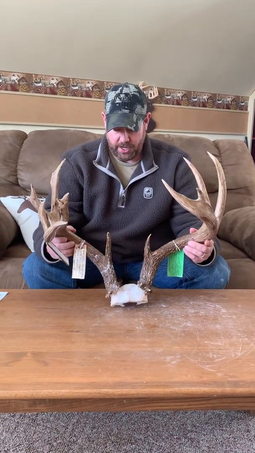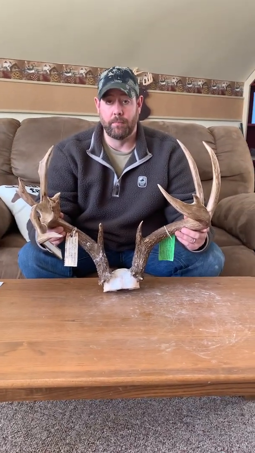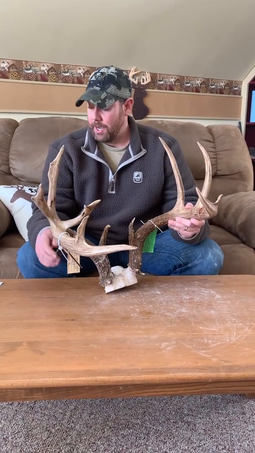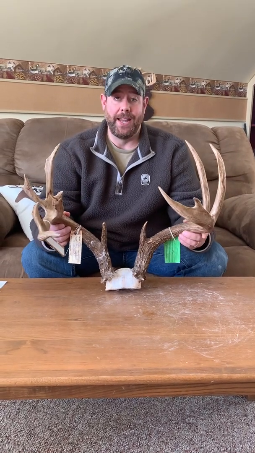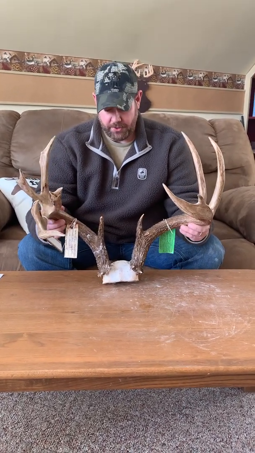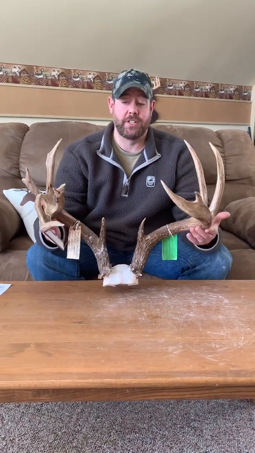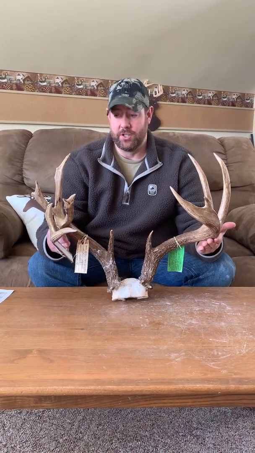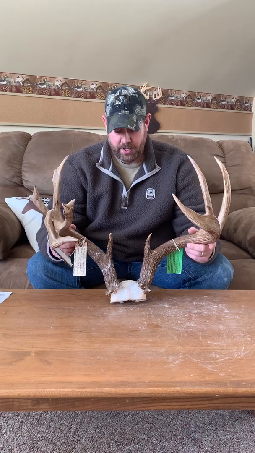This rack right here just barely made typical 135 minimum for Maine. This actually scored net 135 and 1/8. I just want to talk about this because this buck actually grossed 163 inches. So how do we get from 163 inches all the way down to 135 and 1/8? I just want to talk through this a little bit.